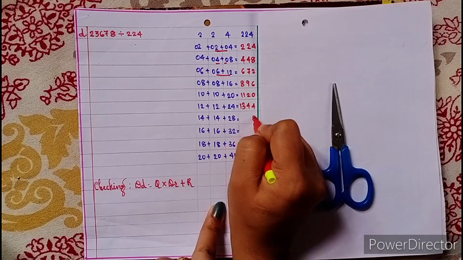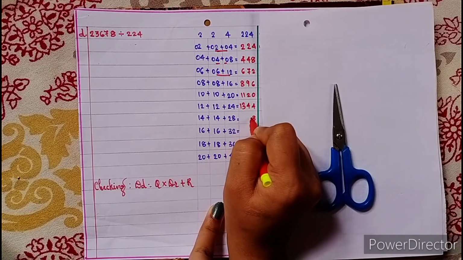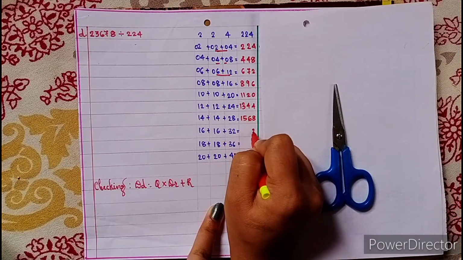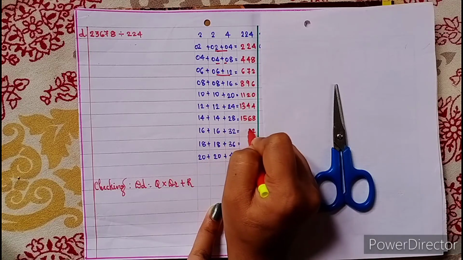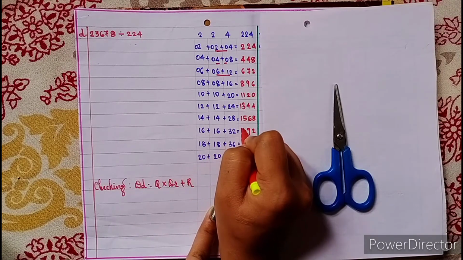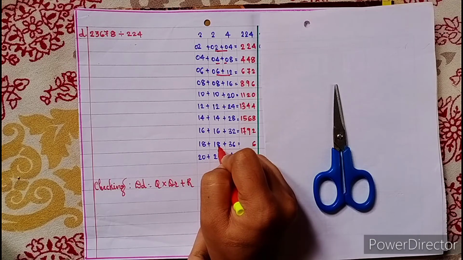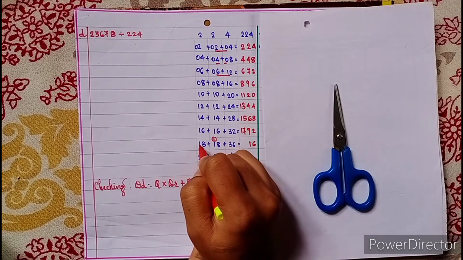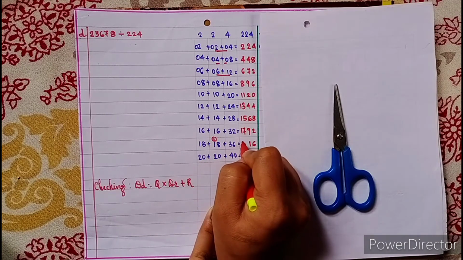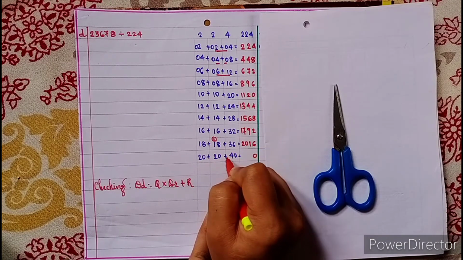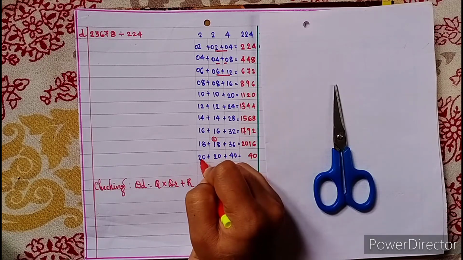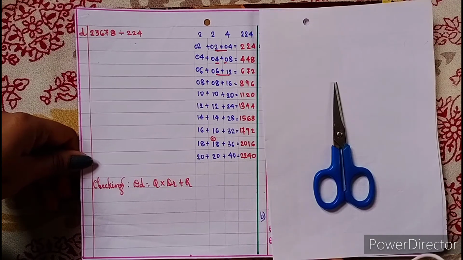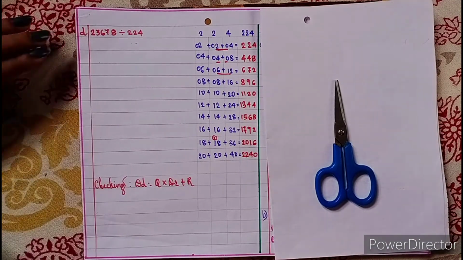Next 8 as it is. 4 plus 2 is 6, 14 plus 1 is 15, 2 as it is. 6 plus 3 is 9, 16 plus 1 is 17, 6 as it is. 8 plus 3 is 11, 1 here, 1 carry. Then 18 plus 1 is 19 plus 1 is 20. Then 0 as it is. 0 plus 4 is 4, 20 plus 2 is 22. And accordingly we have got the 224 table. Now further let's divide them.